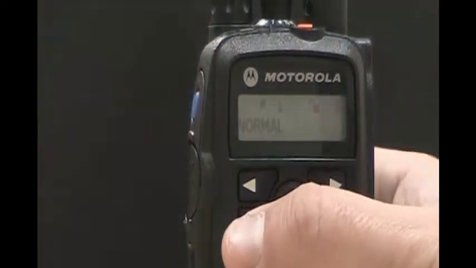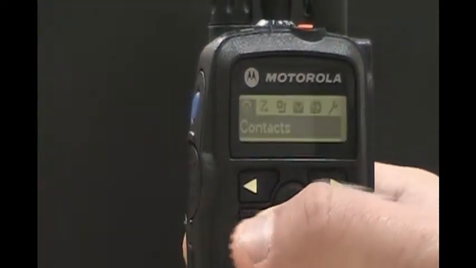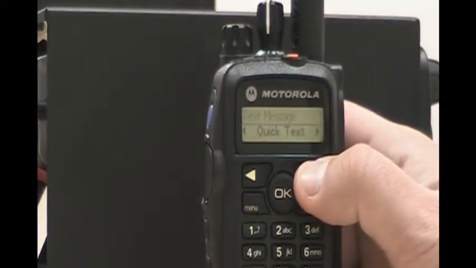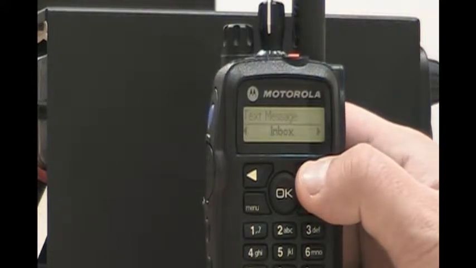Our next feature is sending a message. Now we can actually go through the menu screen, scroll over to messages, click OK. We've got our inbox. We can write, send a quick text message from stored messages in the system, send items, or view our drafts. Next we'll choose write.